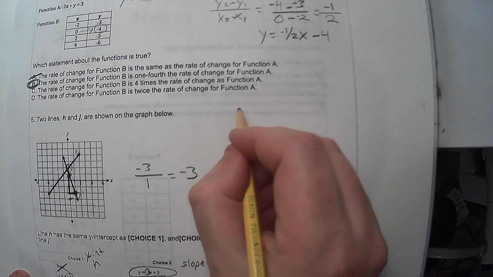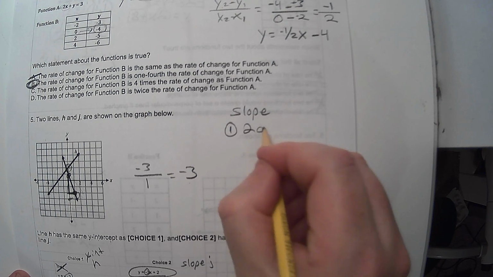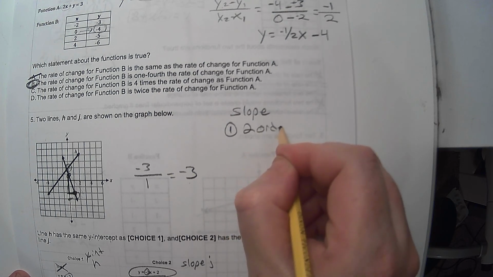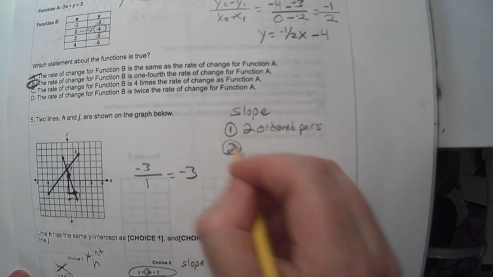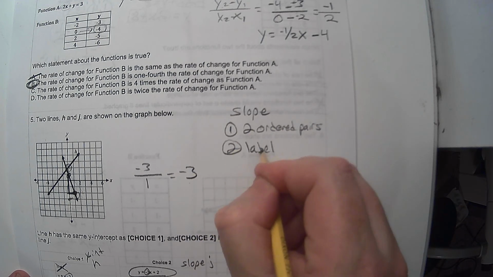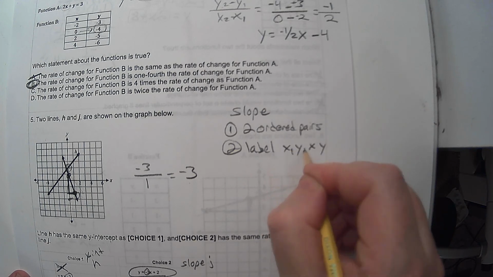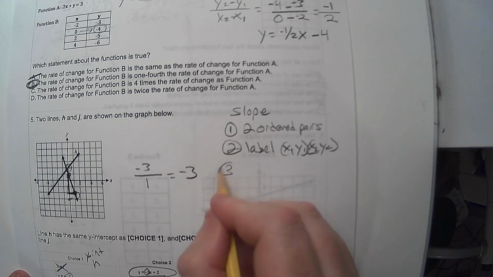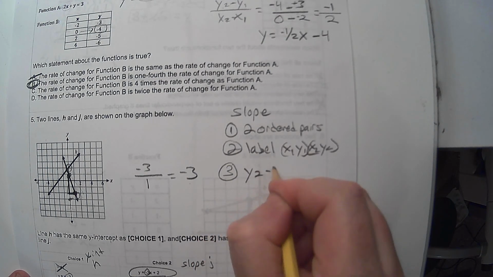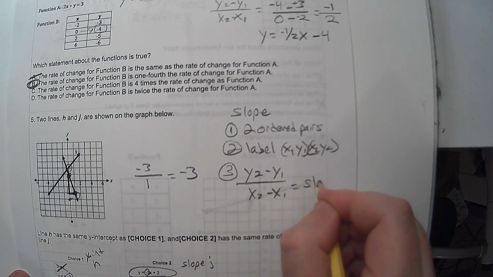So again, I cannot stress to you enough, if you are trying to find the slope, first thing you need, 2 ordered pairs. Second thing I'm making you do, if you want me to give you full credit, label them. You got the x, y's, 1, 1 for your first ordered pair, 2, 2 for your second ordered pair, and then finally your slope formula: y2 minus y1 over x2 minus x1, and that equals slope.